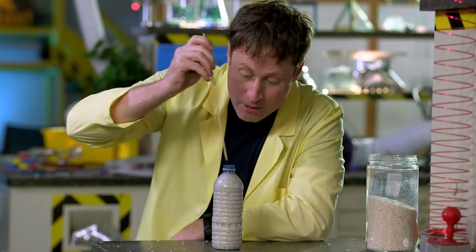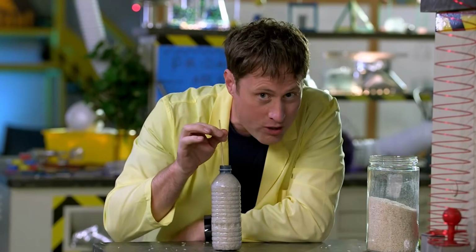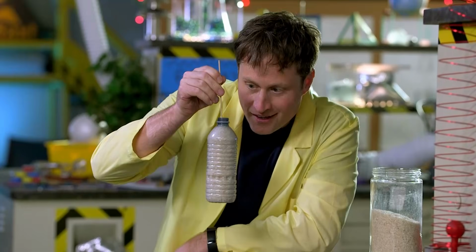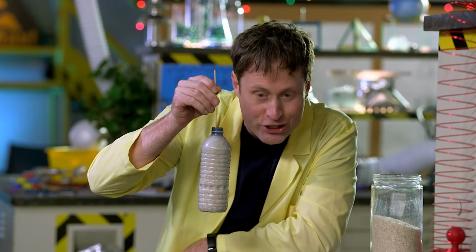And when I stick the shish kebab skewer in, the friction between the pieces of rice and this wood is enough to lift the bottle using nothing but friction. Now, let's max it out.